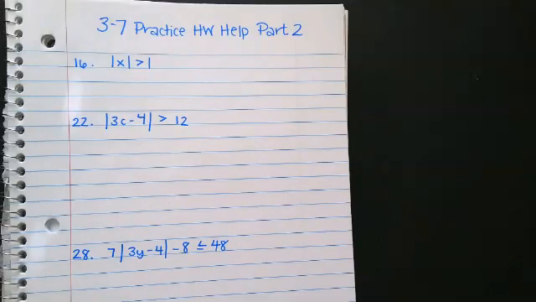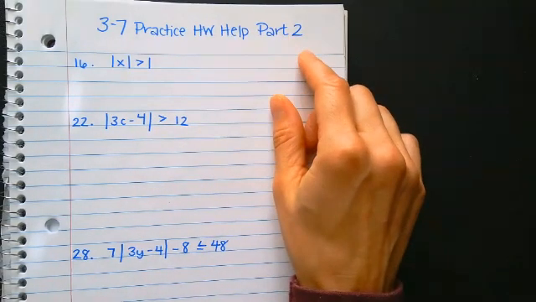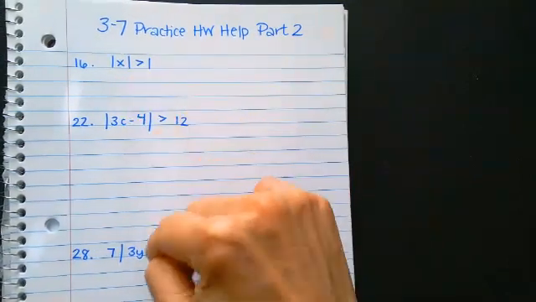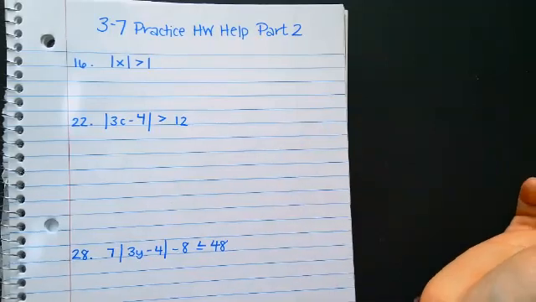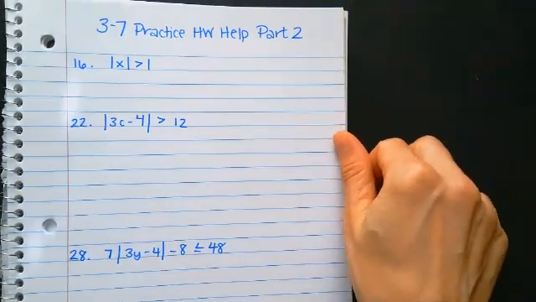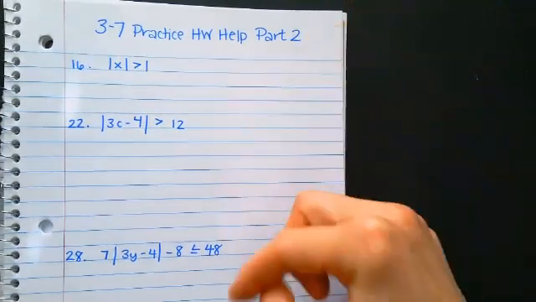Okay, so the second section of 3-7 is going to be solving absolute value inequalities. So that starts with number 16 on your practice assignment. So that's where we're going to start. The ones I've chosen here to help us are 16, 22, and 28.